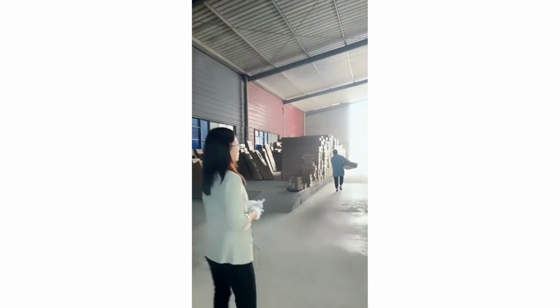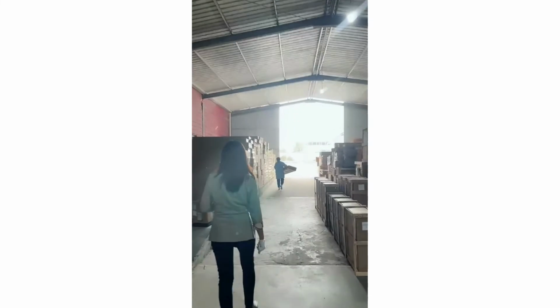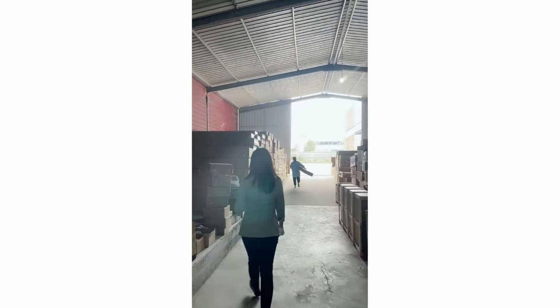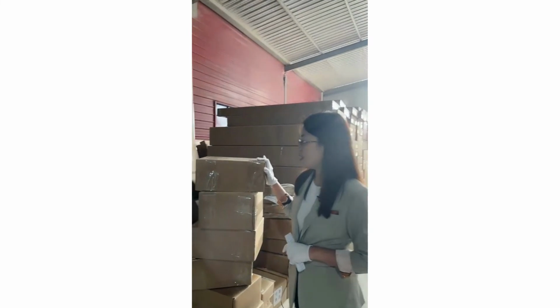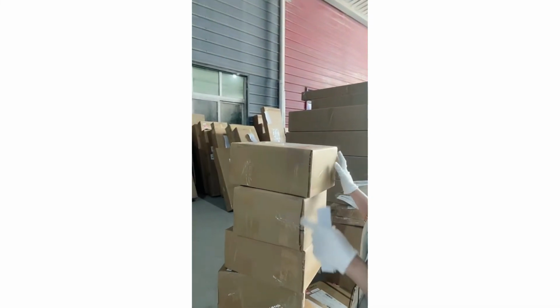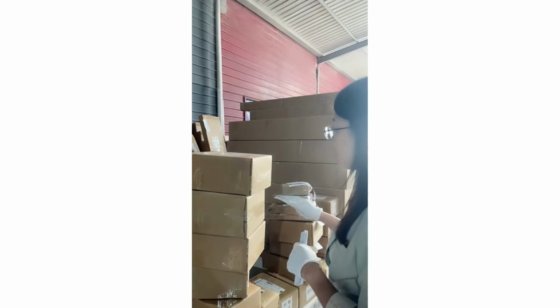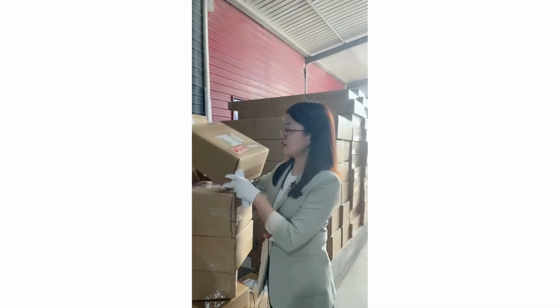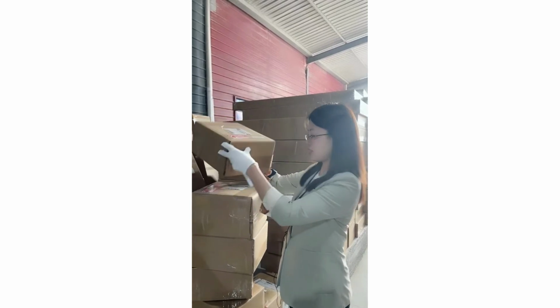Also, you can see here. For small items, usually we just put them in a customized carton box and put foam in it to protect it, and also put the Brazil sticker here and made in China sticker here.